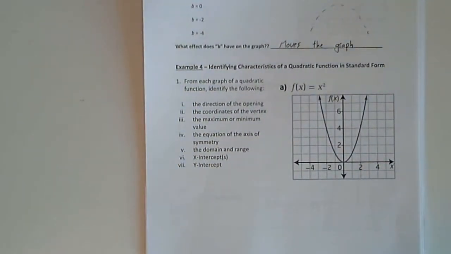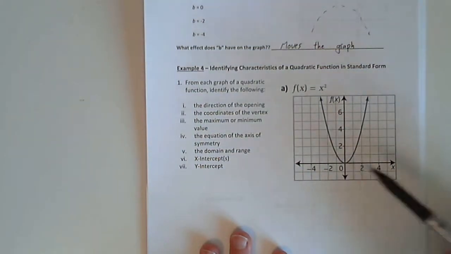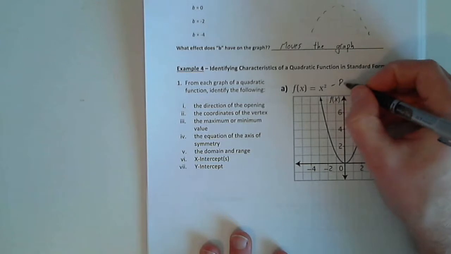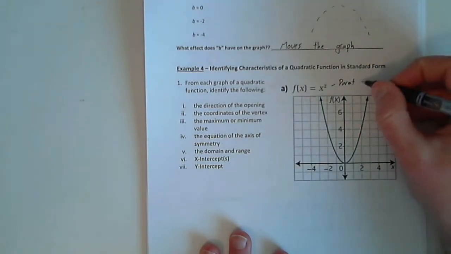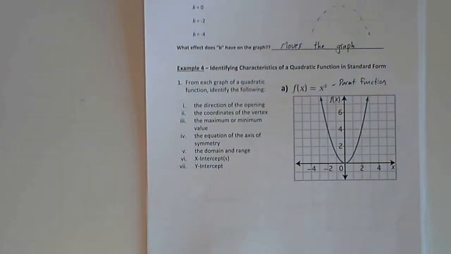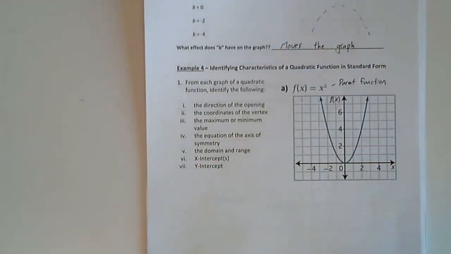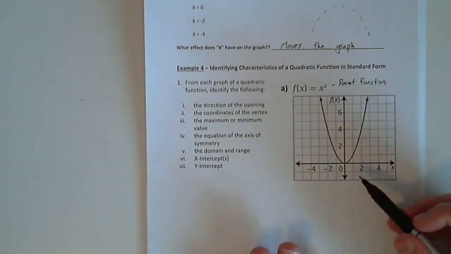Okay, example number 4, identifying characteristics of a quadratic function in standard form. So this is our original y equals x squared. This function we call the parent function, which means if you want to see quadratics as transformations, this is the original one that you're transforming. So this guy is just all the original values, and you should have this one pretty memorized.